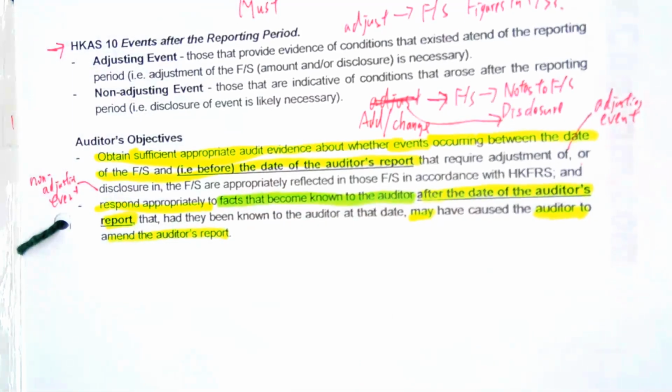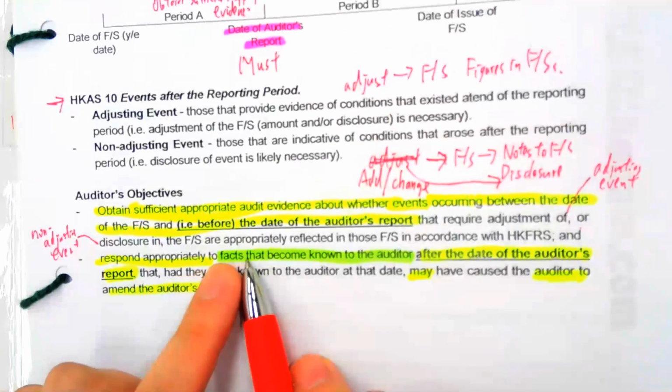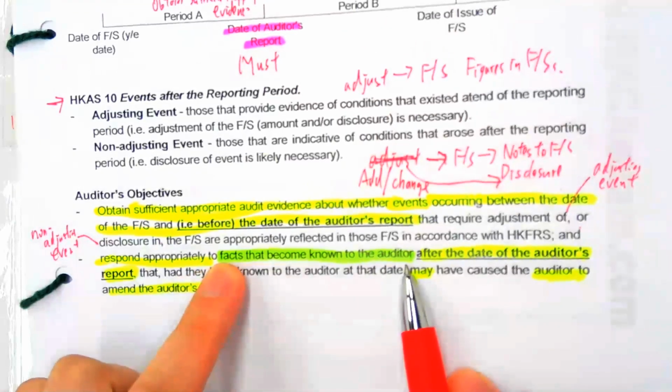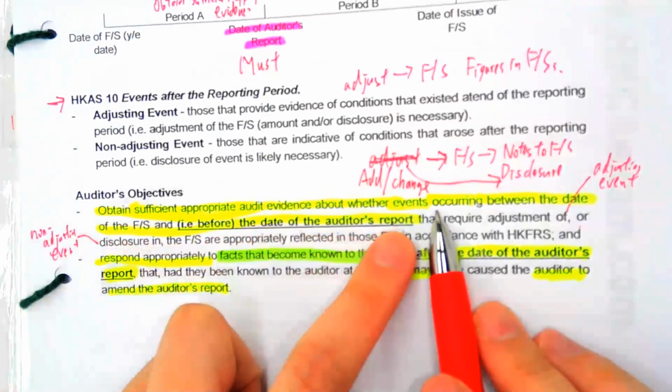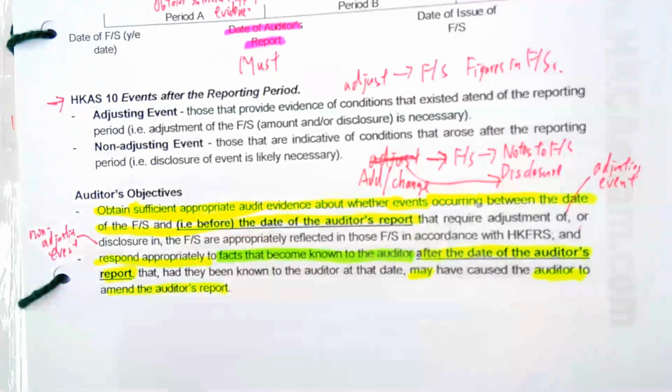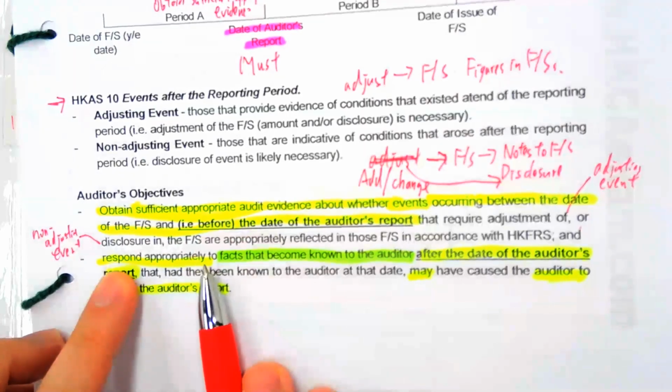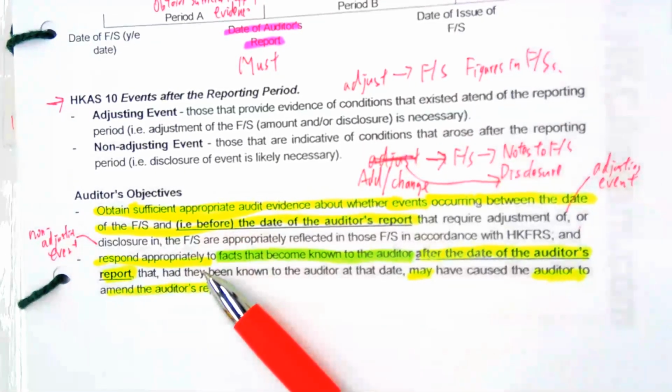So what is this talking about? What are facts that become known to the auditor? And here it is: obtain sufficient appropriate evidence about whether events in this period, and respond appropriately, the word that you said. How do we respond to an audit issue?